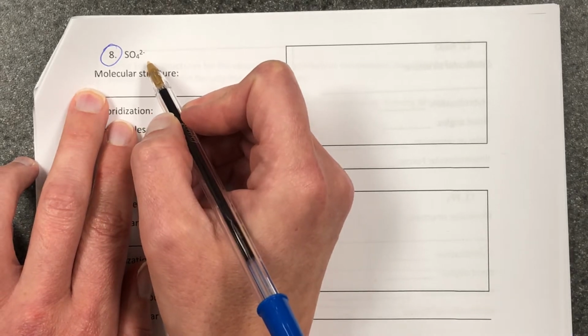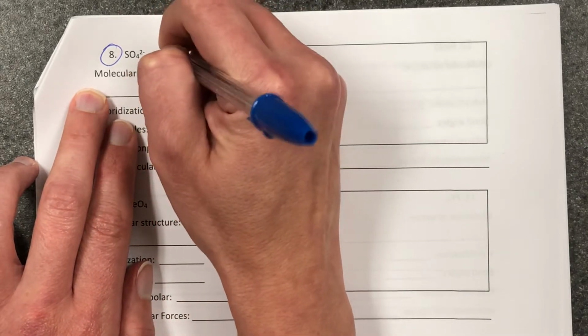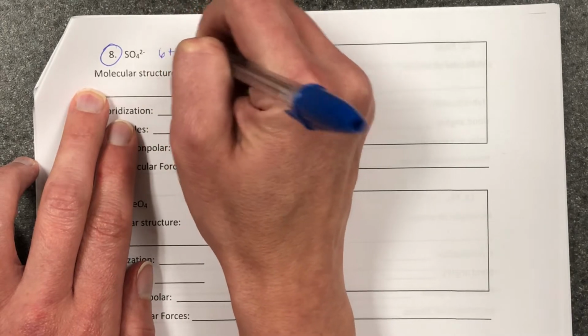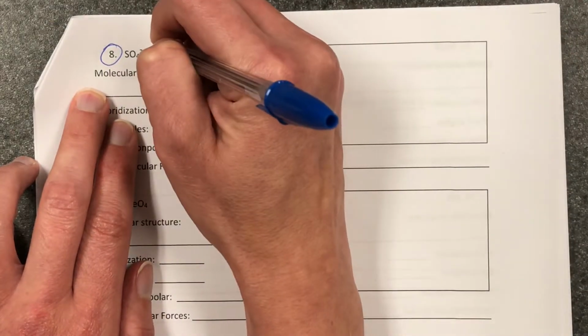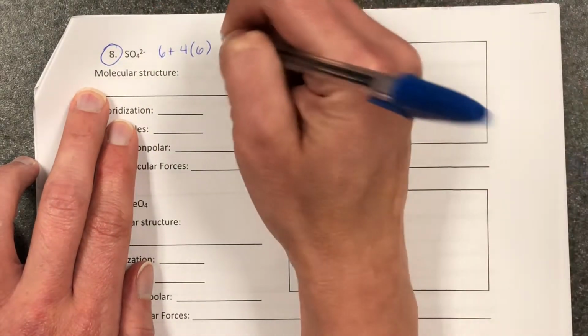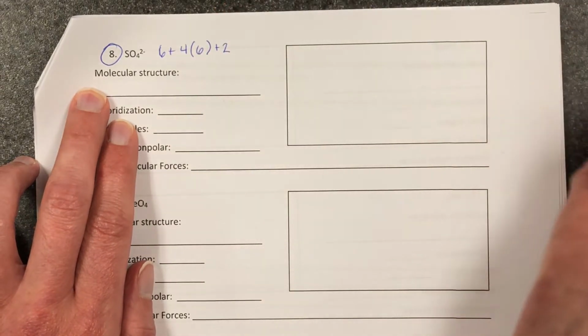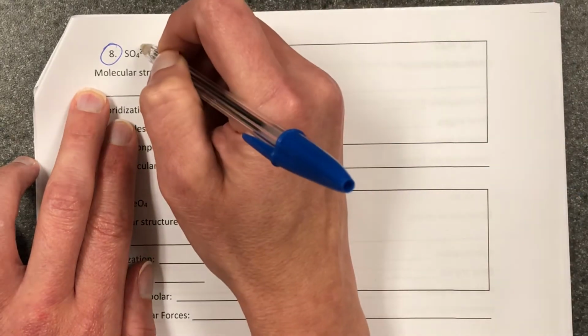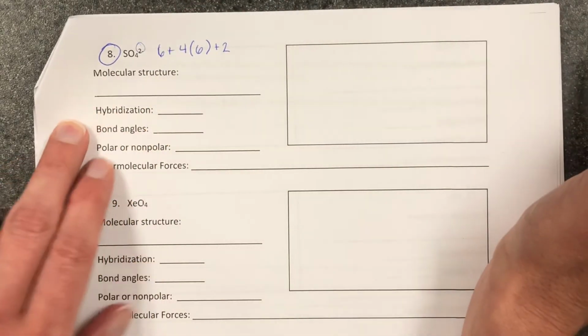And so if I look up sulfur, it has 6. There are 4 oxygens. Each of them has 6 valence electrons. But since this has a charge of -2, that means we have an extra 2 electrons in this molecule that we have to account for. So you're going to adjust the total number of valence electrons based on charge.